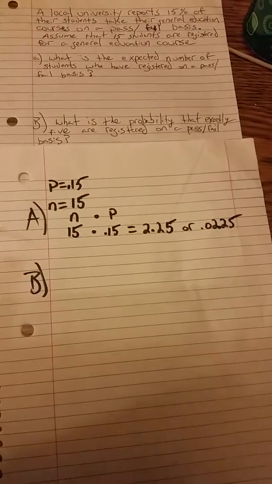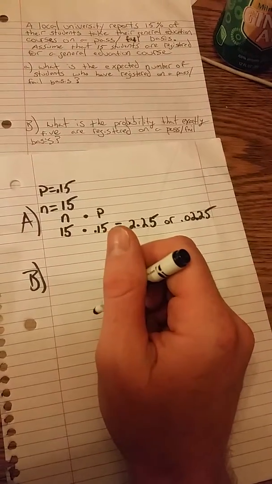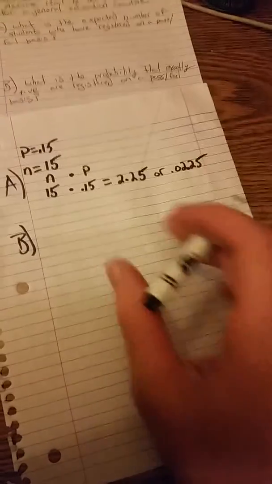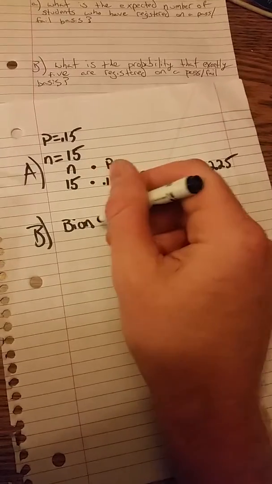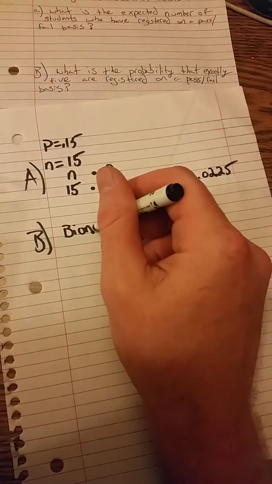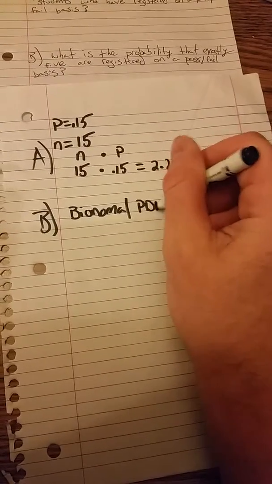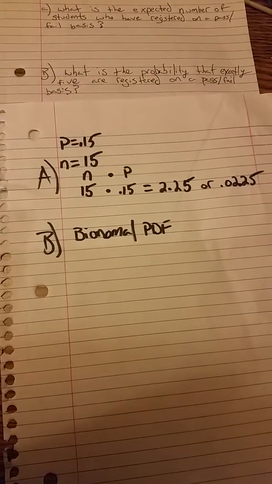So to figure this out, we will use the function Binomial PDF on the calculator. This will give us the exact number.